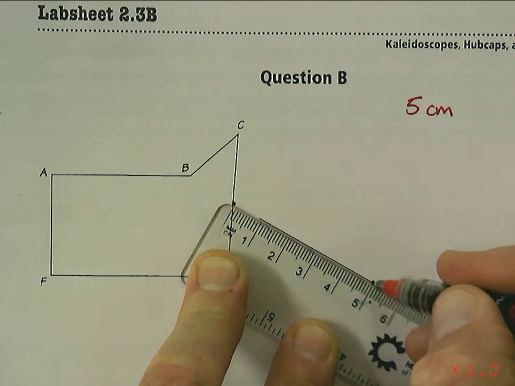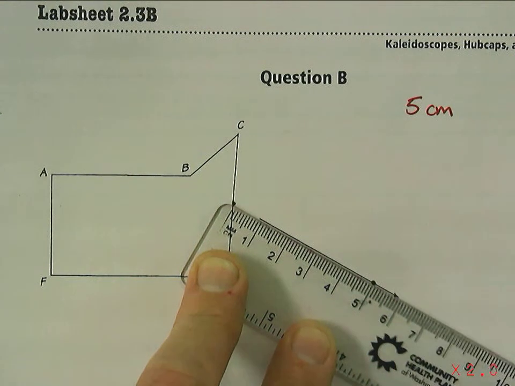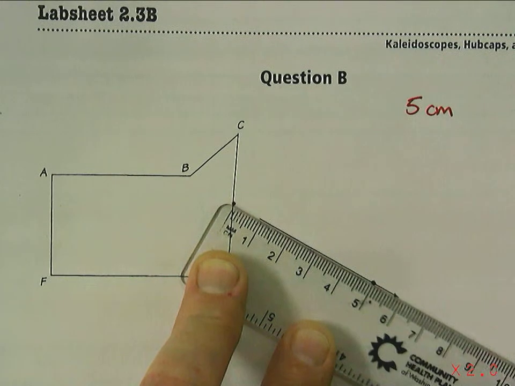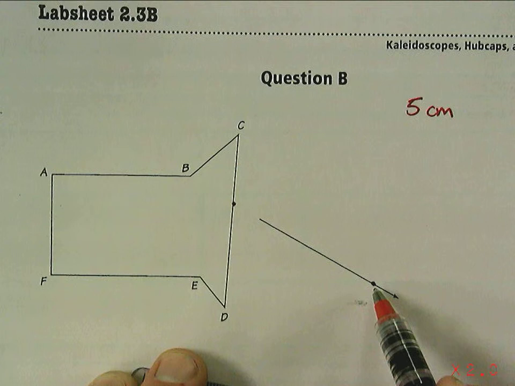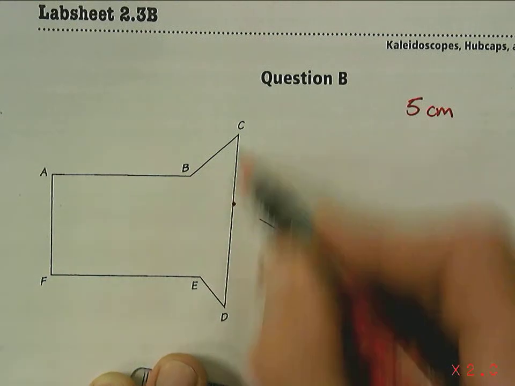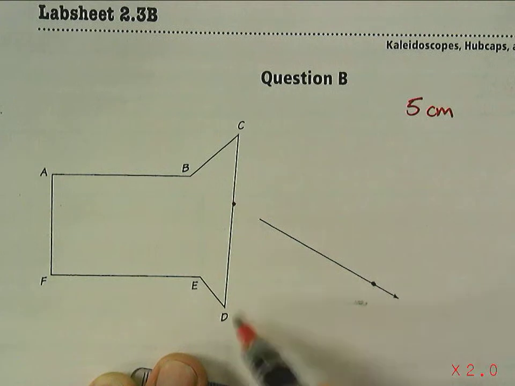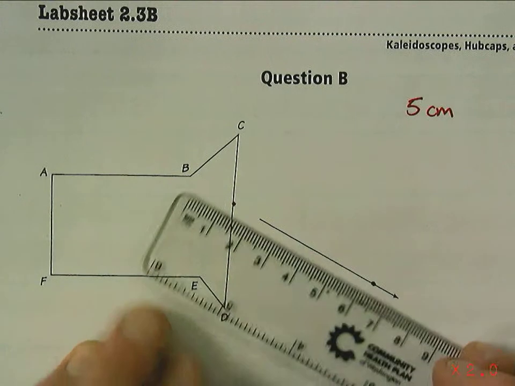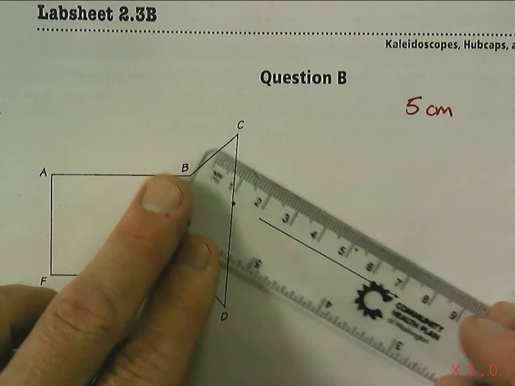Really, we can take any point on this shape and translate it 5 centimeters in that direction, and we'll get a new point. So that point I just put there is 5 centimeters from that point in that direction. So I know that point is on this line CD. And so that just helps me to find a reference point. In fact, I can find a number of reference points using that same method.